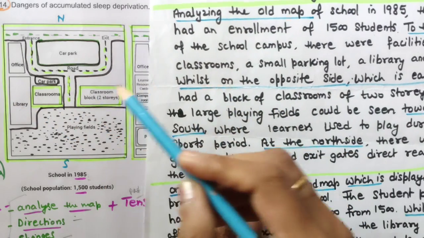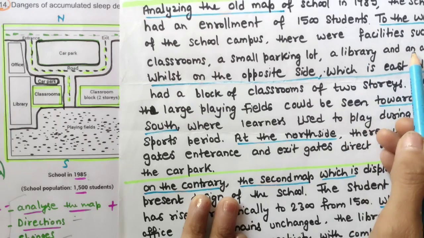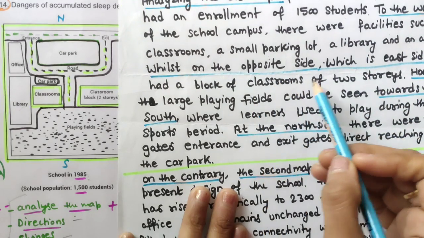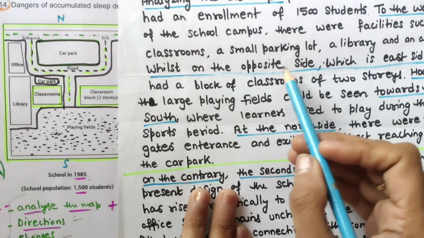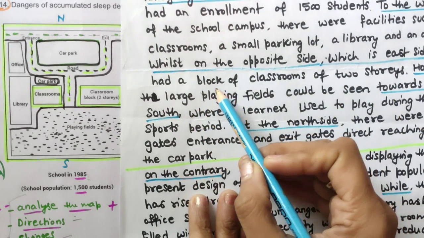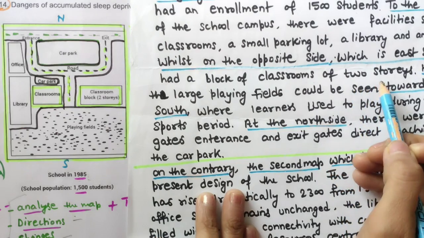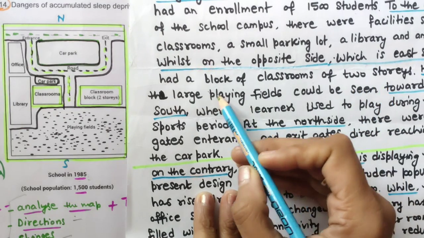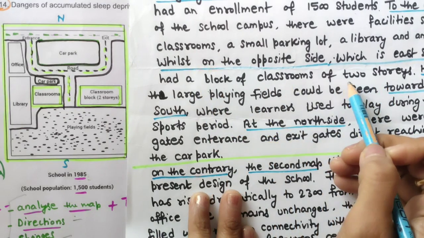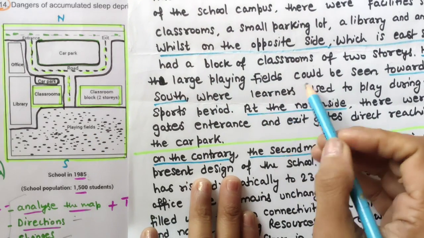Whilst on the opposite side, meaning the opposite is east. Whilst on the opposite side, which is the east side, there was a block of classrooms of 2 stories. Okay, a 2-story classroom building, you can write it. Had a block of classrooms of 2 stories. However, the large playing fields could be seen.